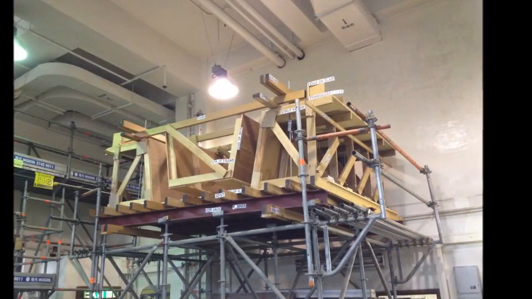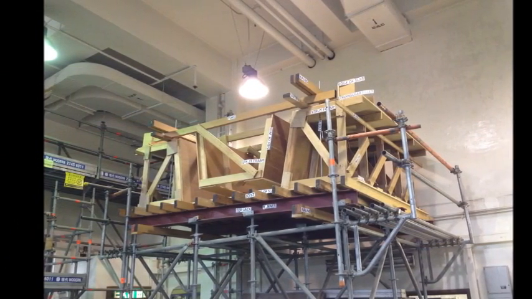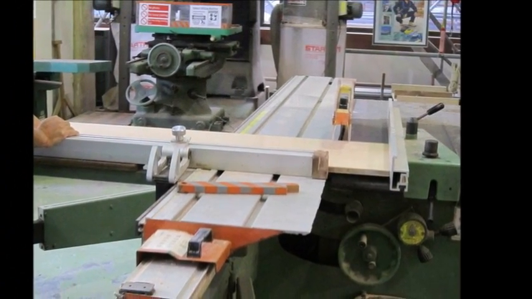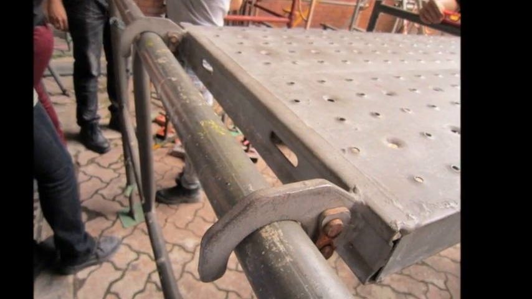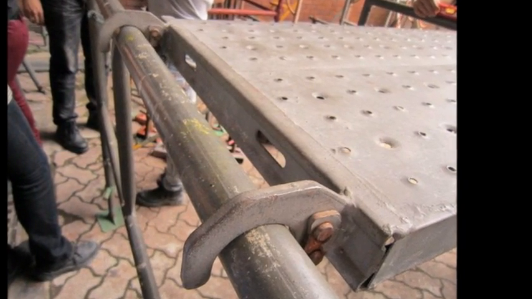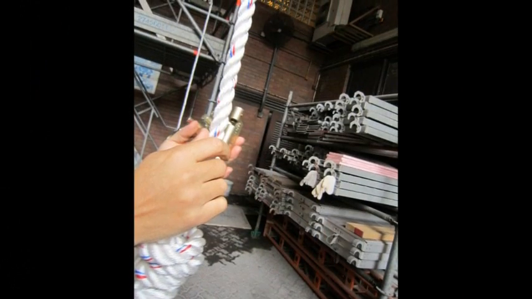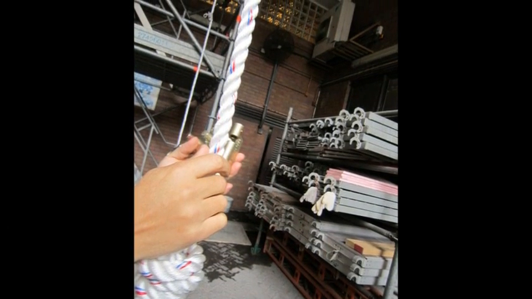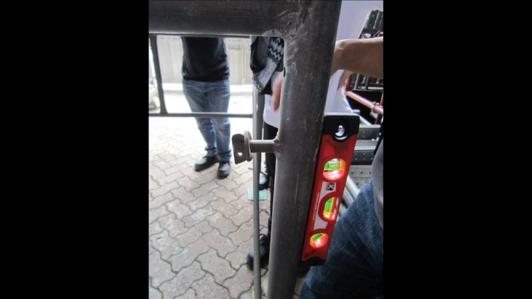By bolting, nailing and cutting the plywood in good order, a good formwork can be formed. Of course, some equipment helps to make a good formwork, like the cutting bed.